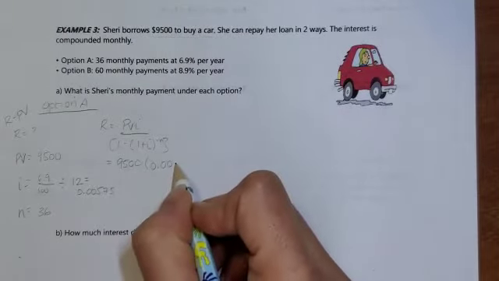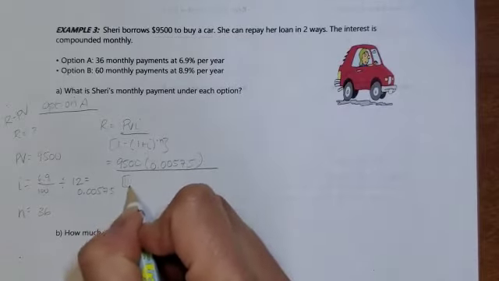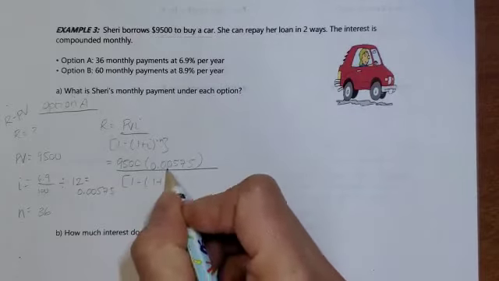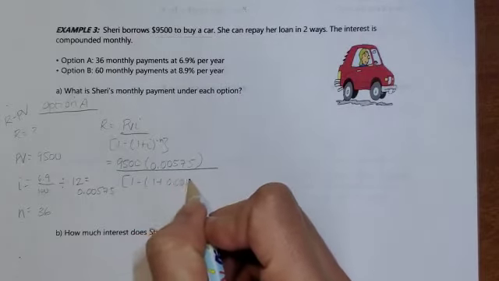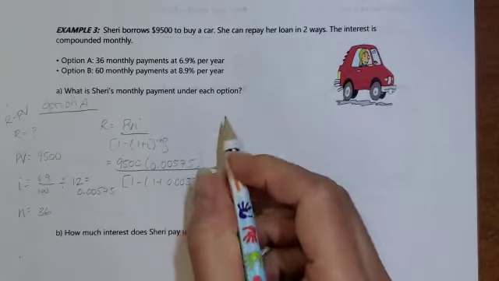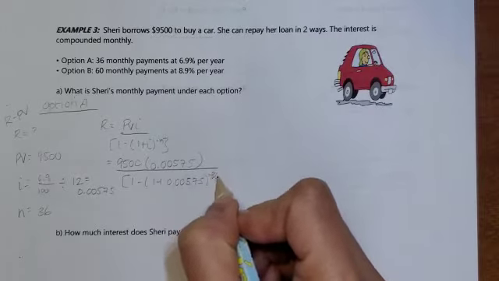So we'll substitute that in for our interest all over 1 minus 1 plus our interest to the power of negative 36.